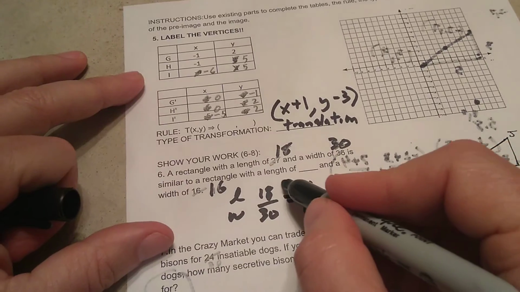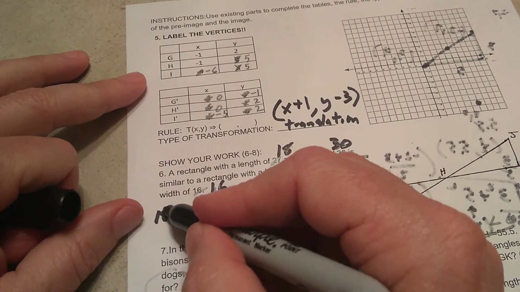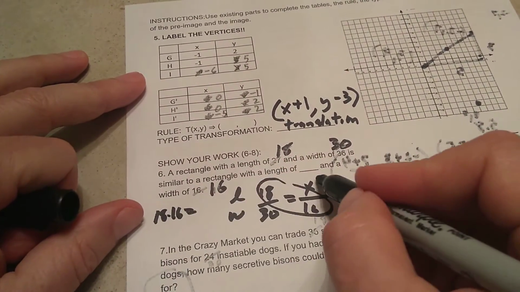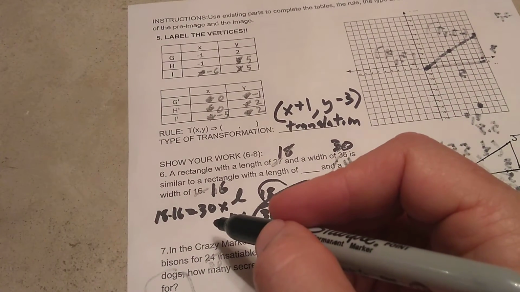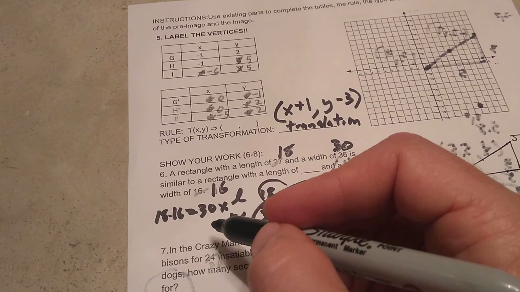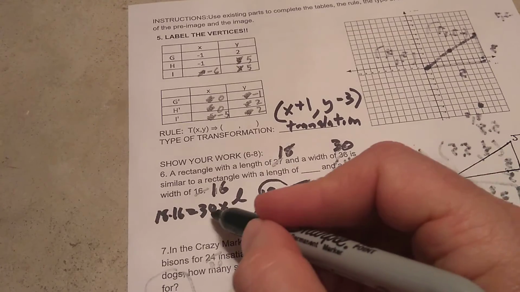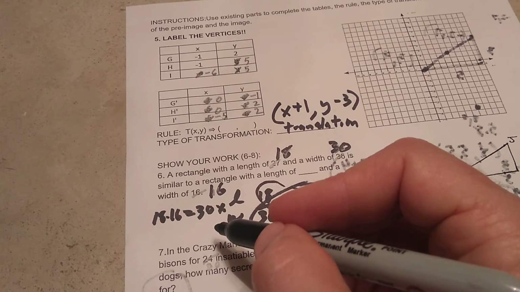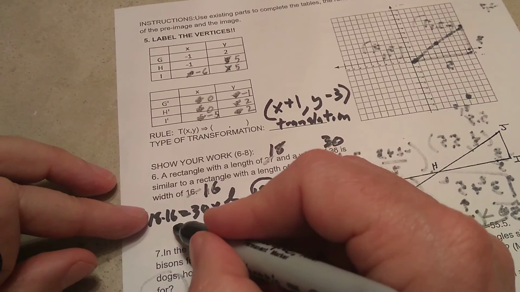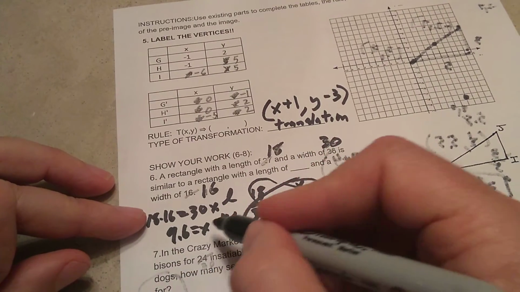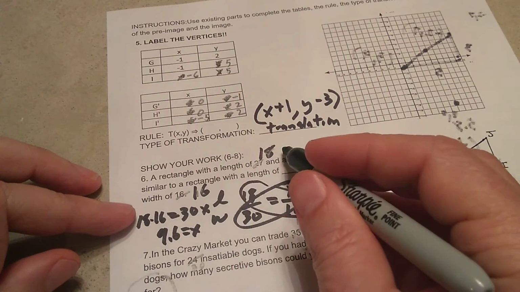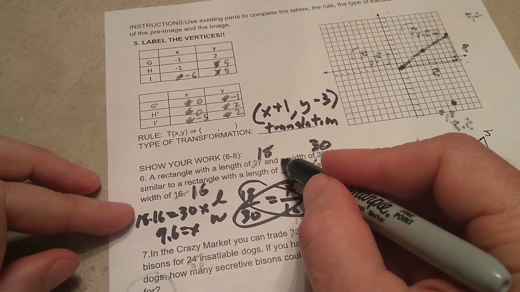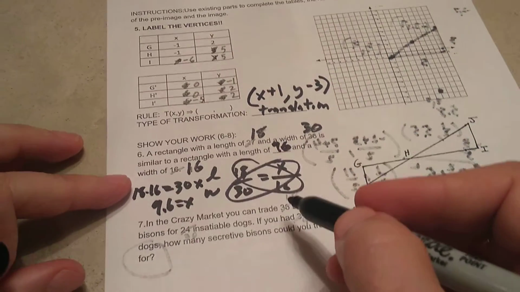I'm going to cross multiply, which means I'm going to multiply the 18 times the 16, and 30 and X. I'm going to multiply my 18 times 16 off screen, and ultimately I'll end up dividing by the 30, and I'll get 9.6. Let's see if that makes sense. My 30 went down to 16, so that's about half. So this should go down to about half, which 9.6 seems to make sense as a number.